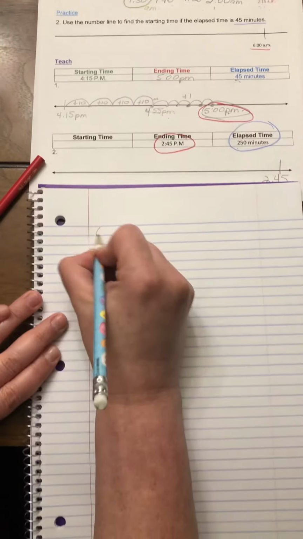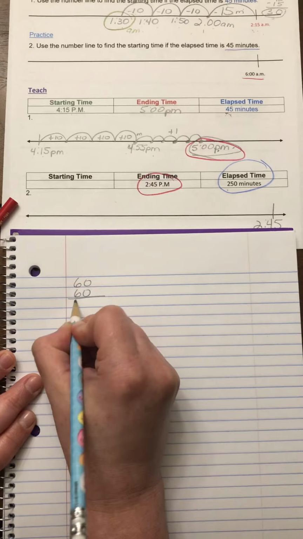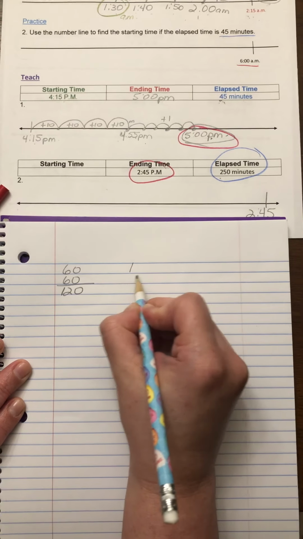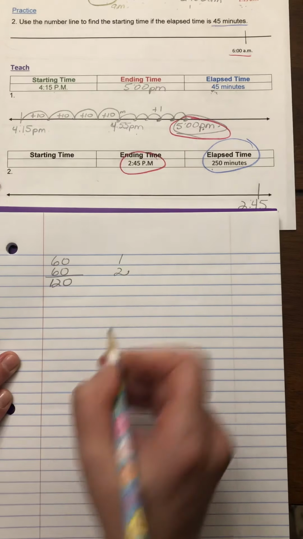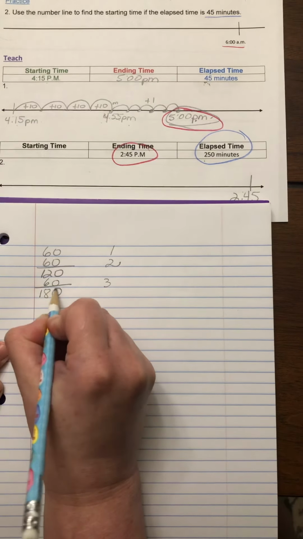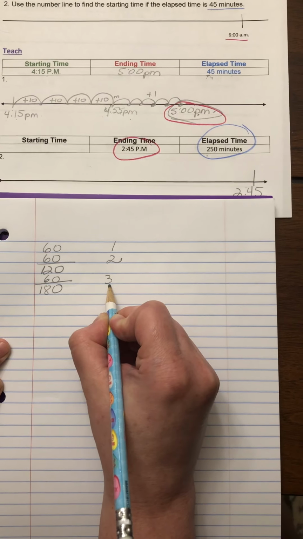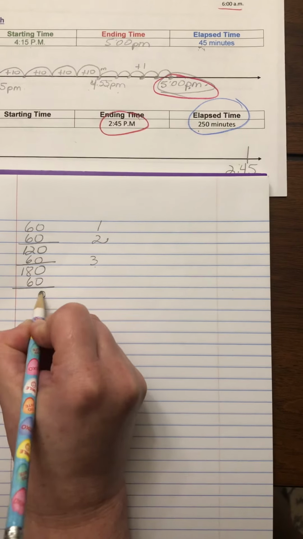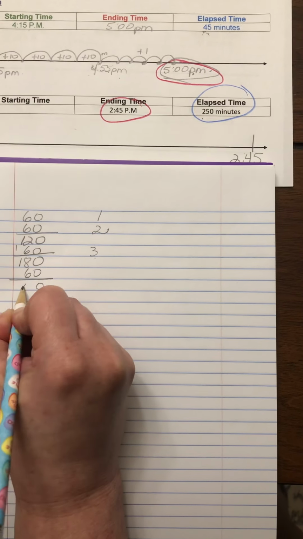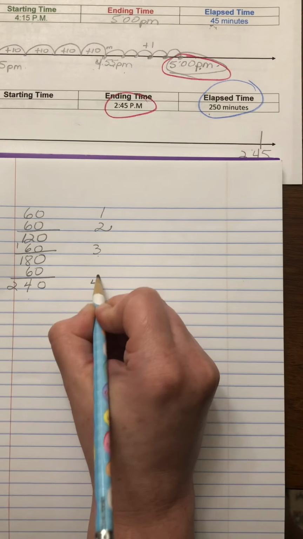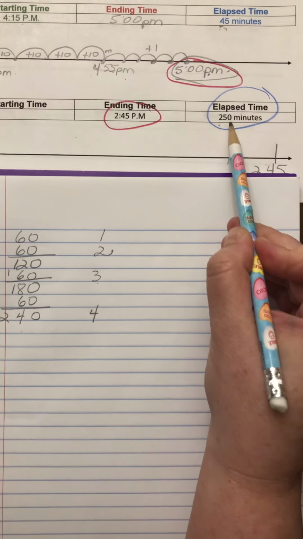and I'm going to think to myself, all right, I know that 60 and 60 equals 120 minutes. So this would be 1 hour, this would be 2 hours. Now if I add another 60 minutes, I get to 180, that would be 3 hours. And I think I can even add another 60 minutes to that. 0, 8, and 6 is 14 technically. And I get to 240, which is really close to my 250.